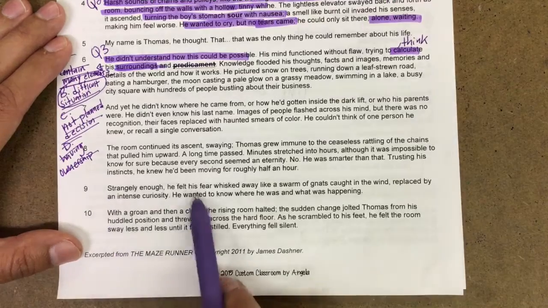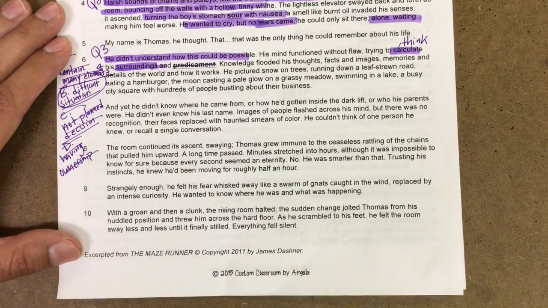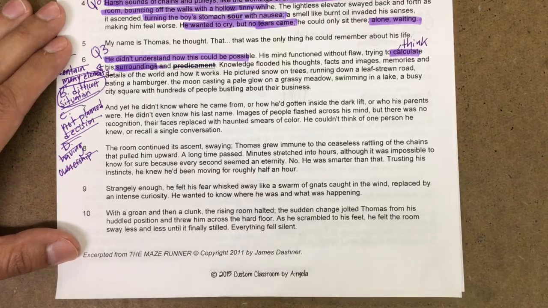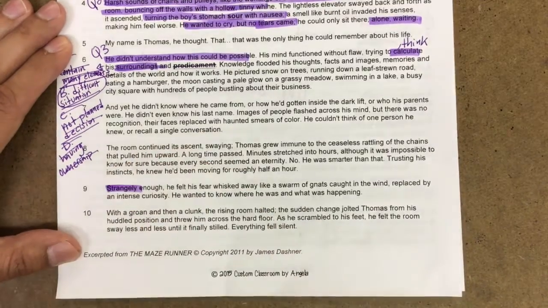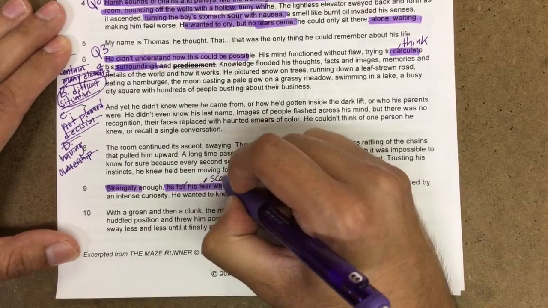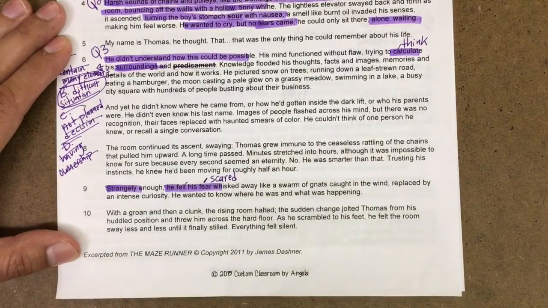Strangely enough, he felt his fear whisked away like a swarm of gnats caught in the wind, replaced by an intense curiosity. He wanted to know where he was and what was happening. So I want you to get your highlighter. We need to find our proof. The word strangely is a clue of how he's feeling at the beginning. He felt his fear. The word fear means he's scared, so please write that down.